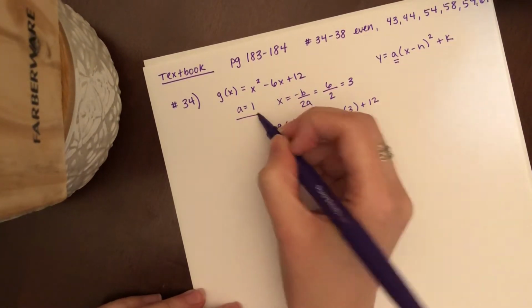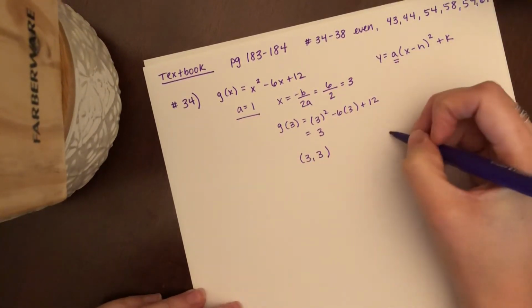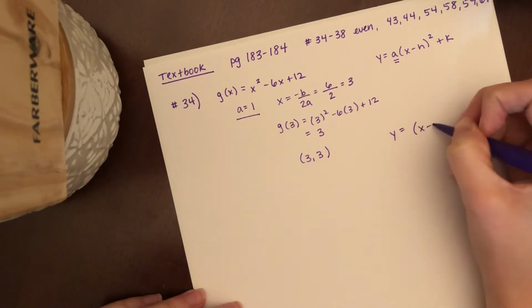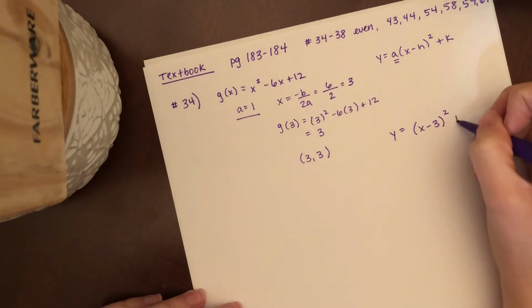Our a value is 1. So if we combine everything together, we would have 1, which you can write, you don't have to, times x minus 3 quantity squared plus 3.